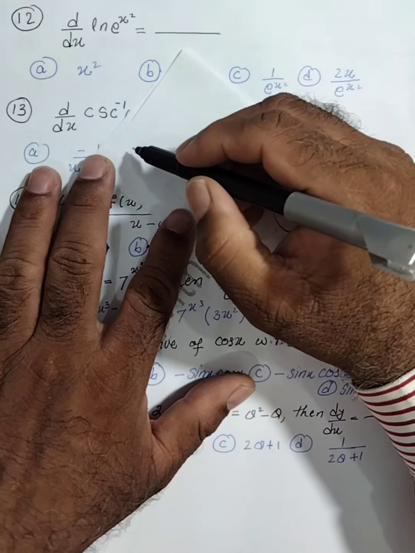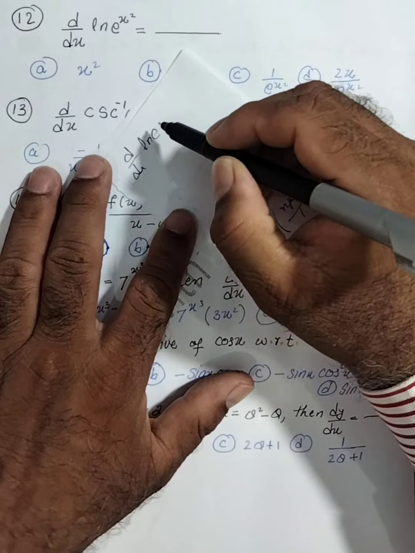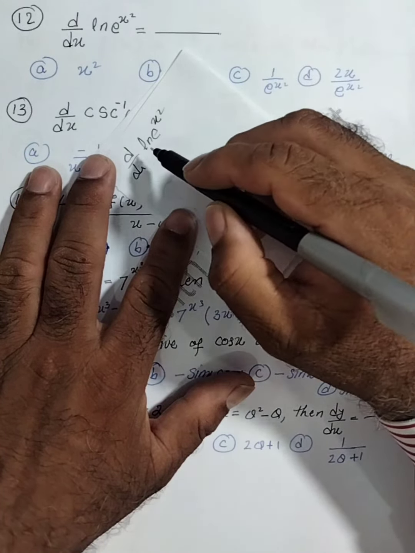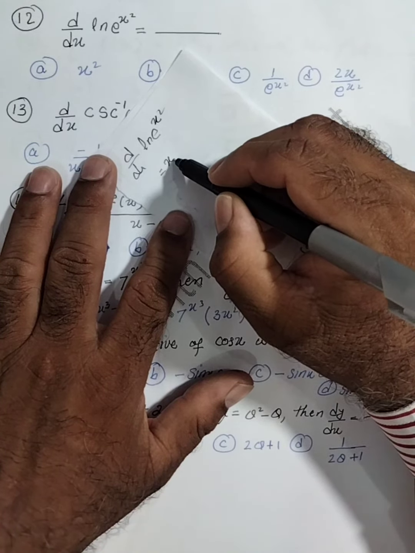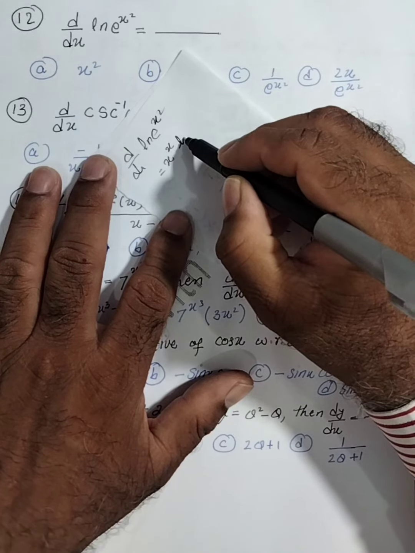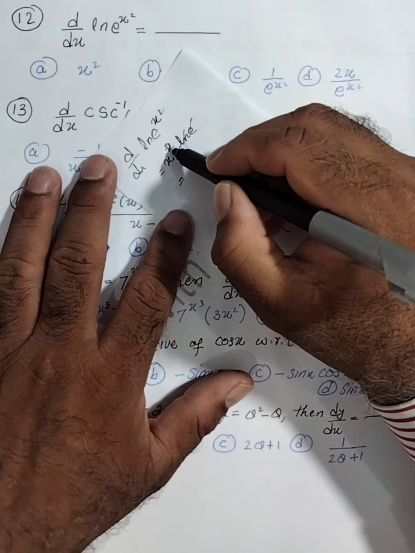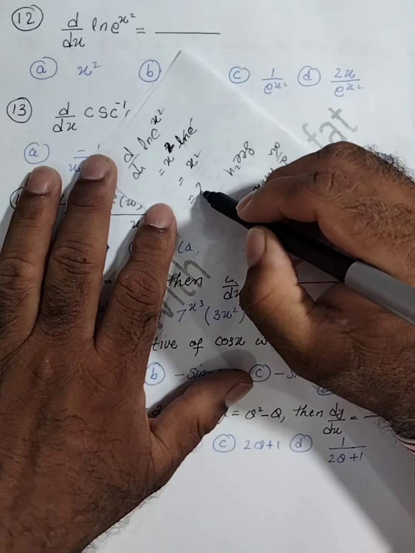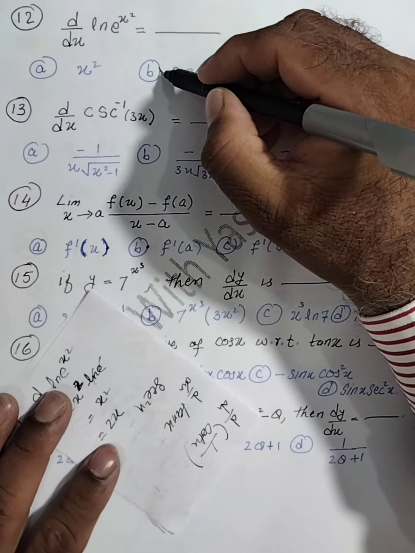Again a very interesting MCQ here. This is d over dx of ln e^(x square). Ln and e are inverse functions. So before finding its derivative, we have to write down x square ln e, and this will be equal to 1 times x square, and this is x square. So the derivative of x square is 2x. So the answer B is correct here.